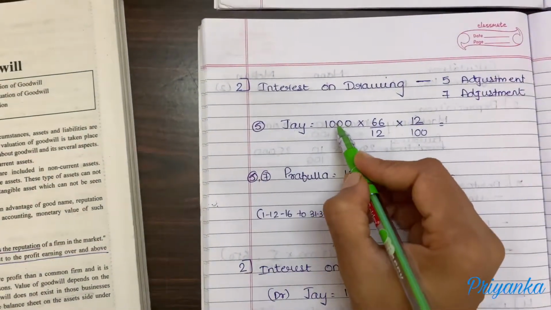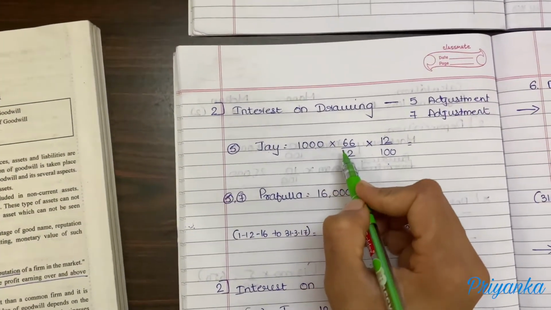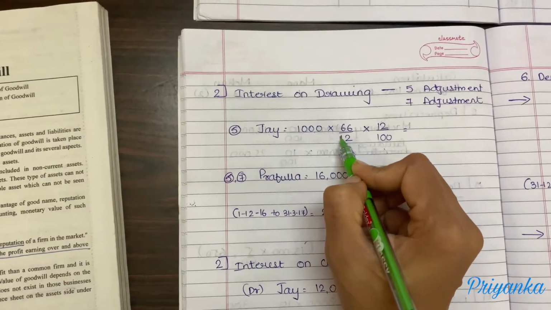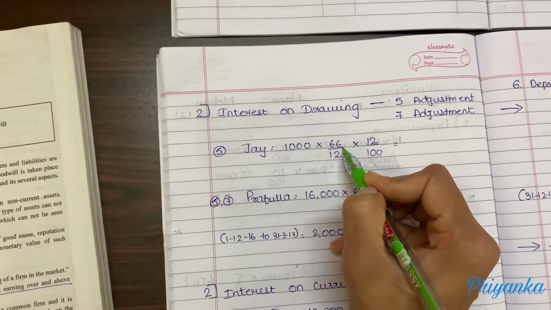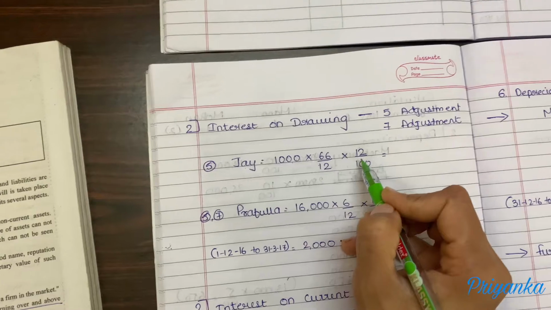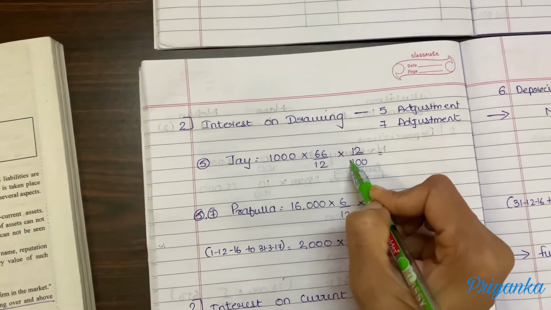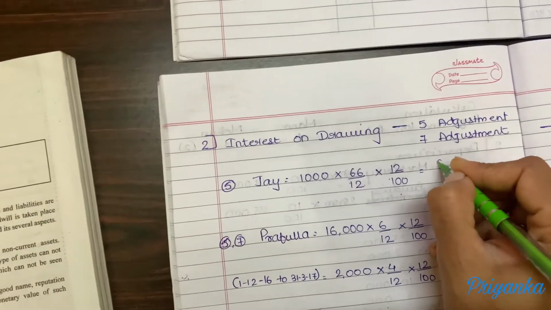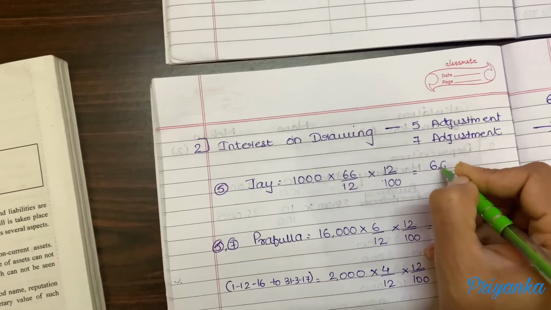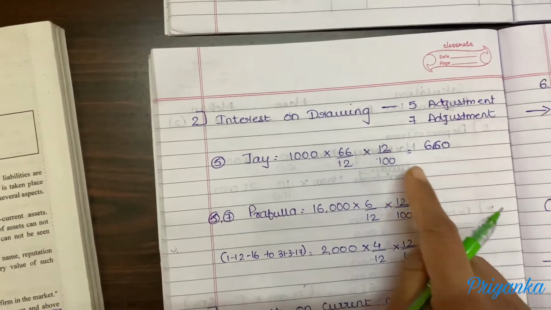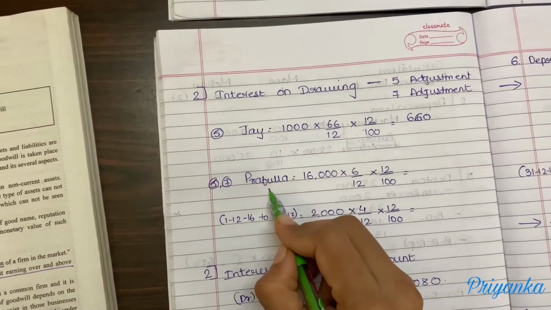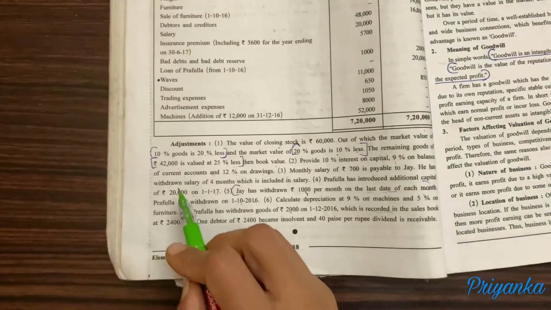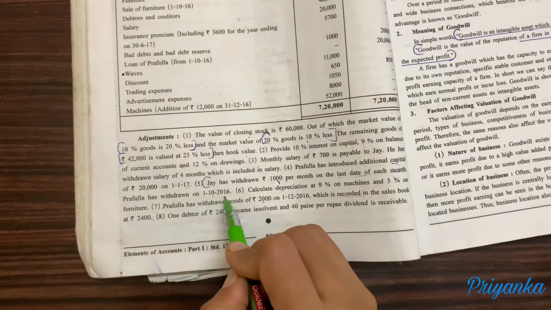So here I took the 1,000, and as it is given that the last date of each month has been withdrawn, here you have to take 66 divided by 12 and remove the 12% which is given in the question. If we calculate this, we get 660 for J.